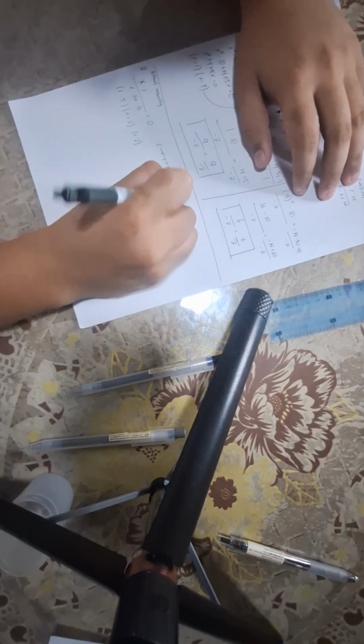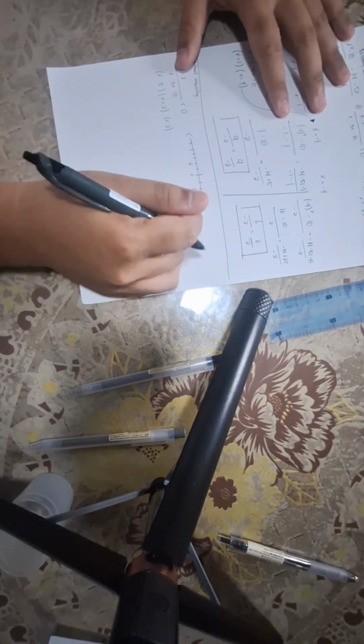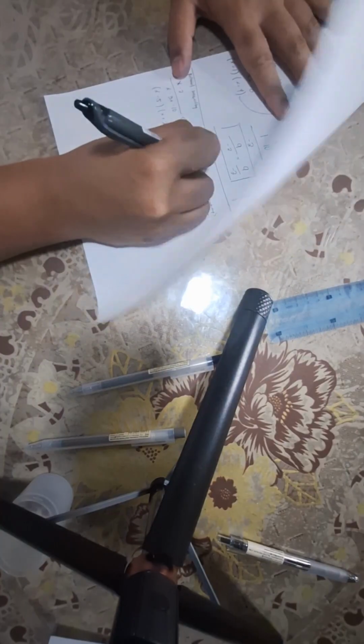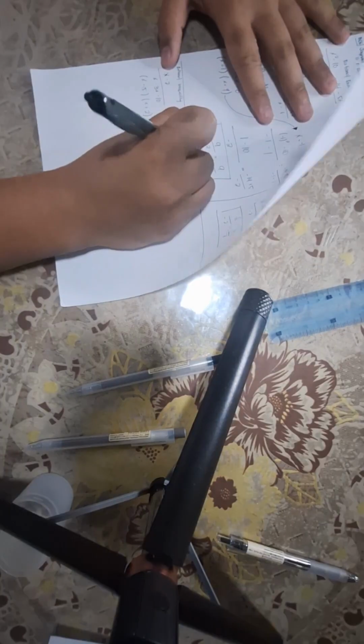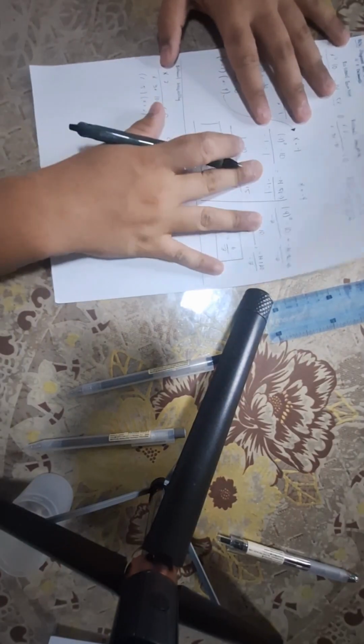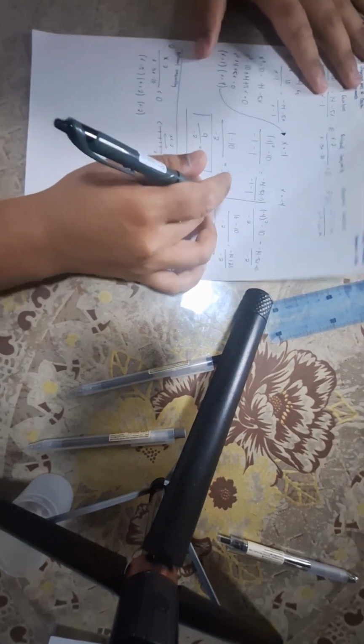And this is going to be 2. So everything behind, or everything here, is x is less than negative 2. Am I correct?